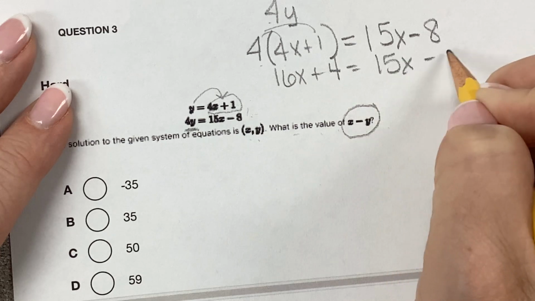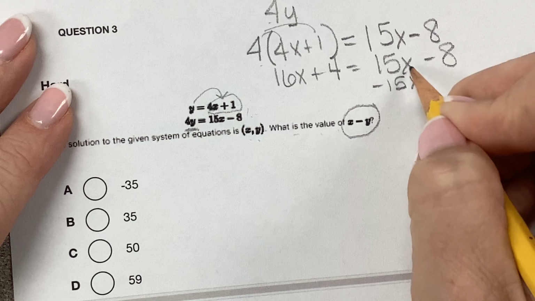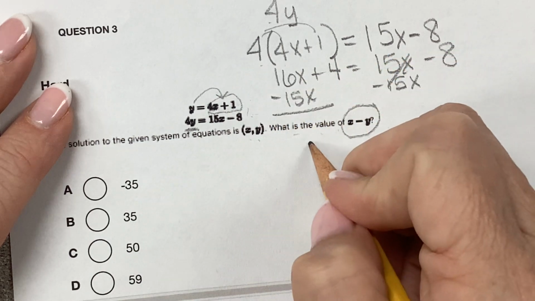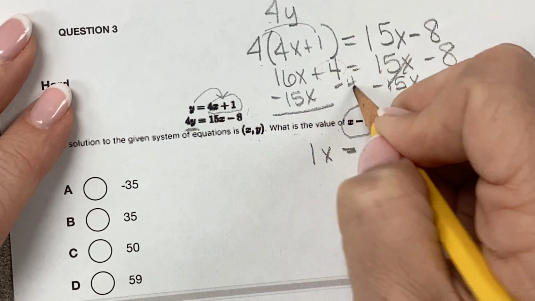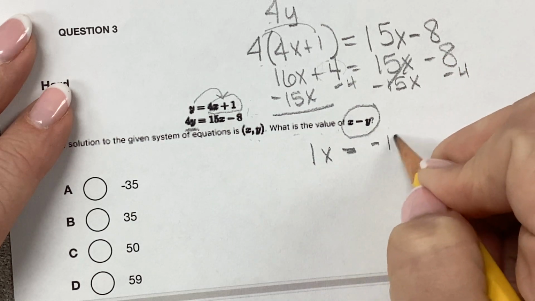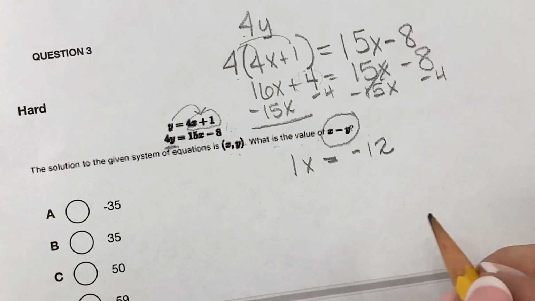This one's pretty easy to solve. Get your x's on the same side, so I'd have to minus 15x here, minus 15x here. I would get 1x equals, it's a plus 4 here, so I minus 4, minus 4. Negative 8 minus 4 is negative 12. So negative 12 is the x.